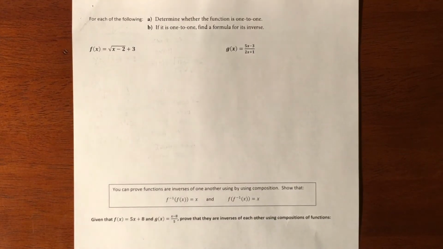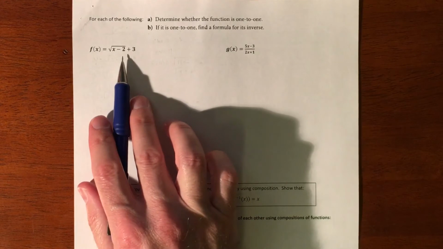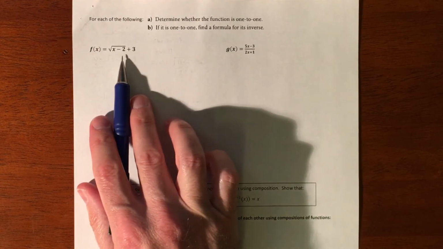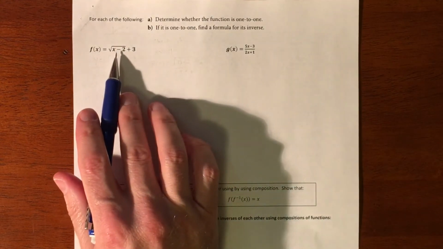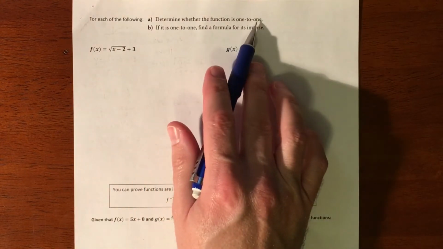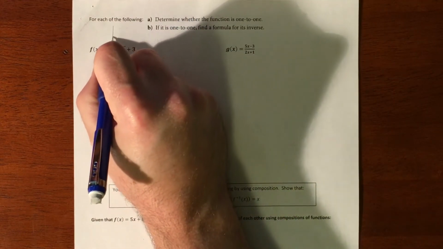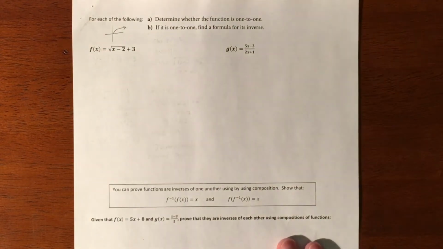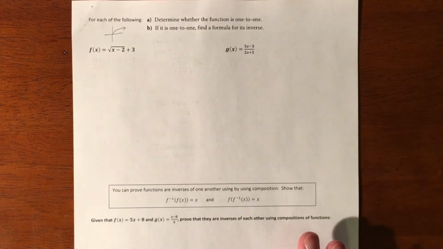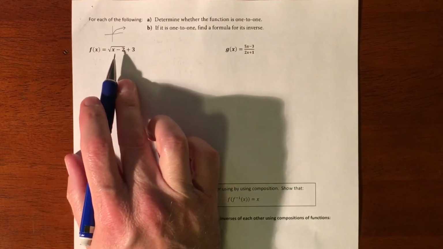In this lesson, we're going to continue with inverse functions. We are going to determine if these two equations are one-to-one functions, and if they are, then we're going to find their inverses. So, first off, to determine if something is one-to-one, we need to think about the visual and see if it passes a horizontal line test. So all square roots kind of have that look to them, roughly. And so that passes a horizontal line test, which means its inverse is going to be a function.